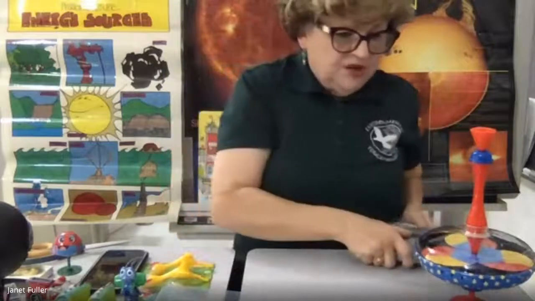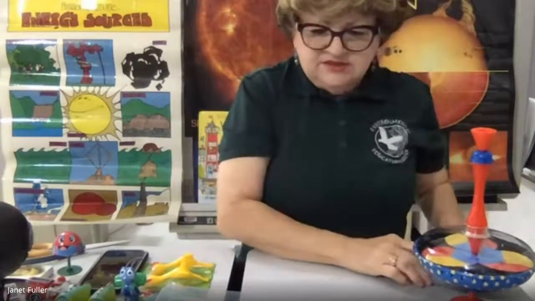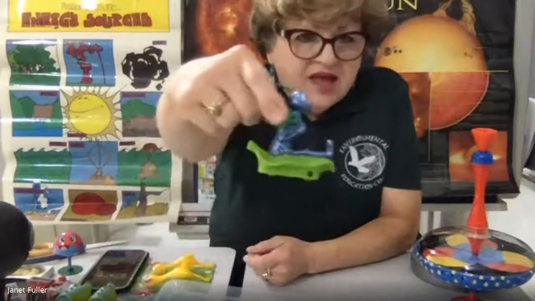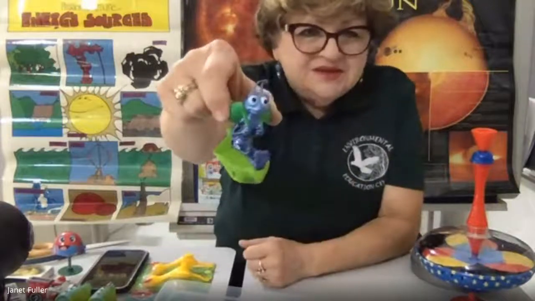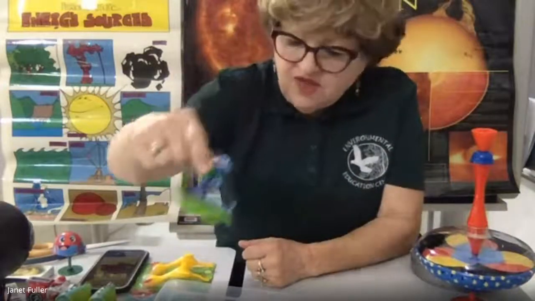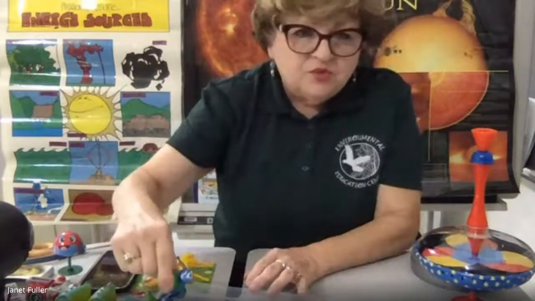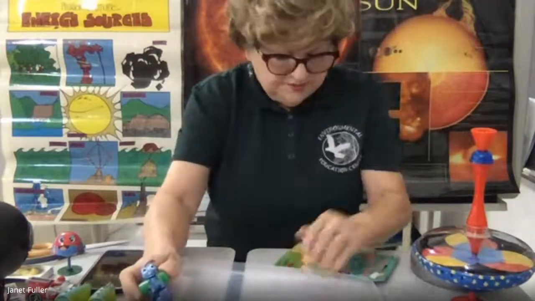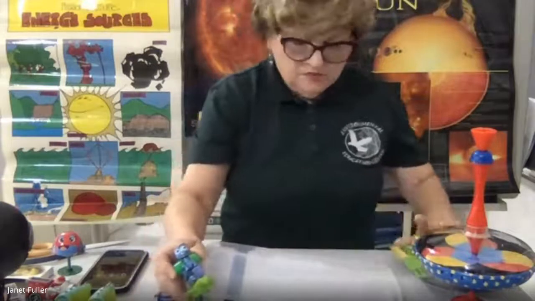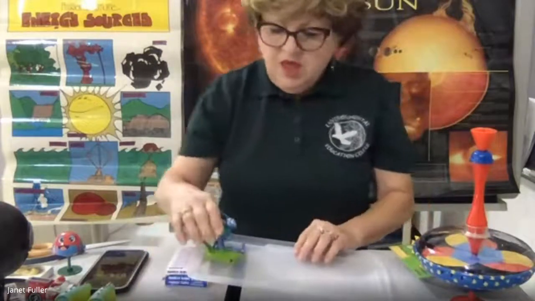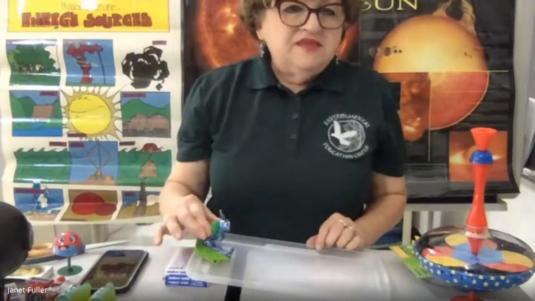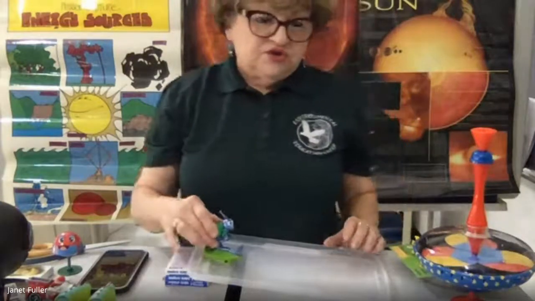So we're going to put him down. And so we're going to talk a little bit about potential energy. I have a little ant, excuse me, he's on a little skateboard made out of a leaf. I've got him at the top of the ramp. Let me move him back so you can see him better. When he's resting at the top, this is potential energy.